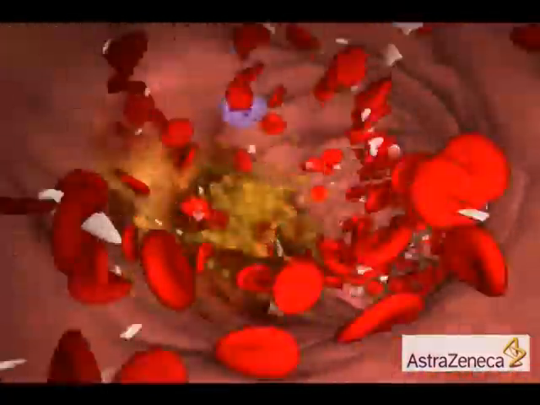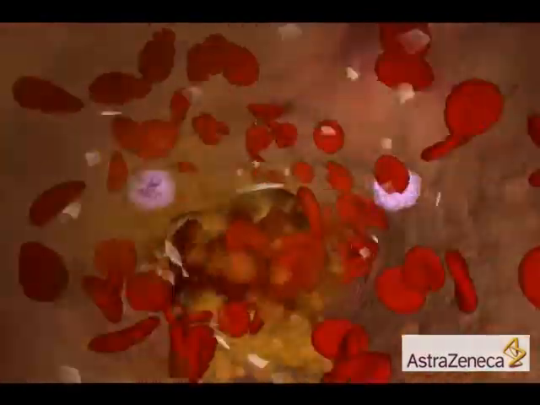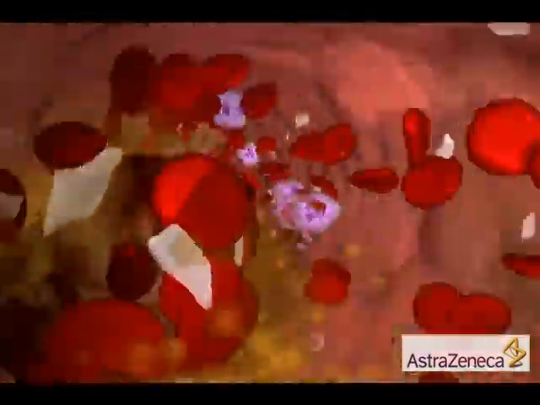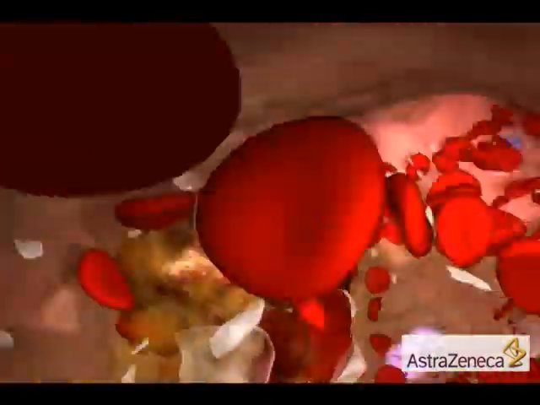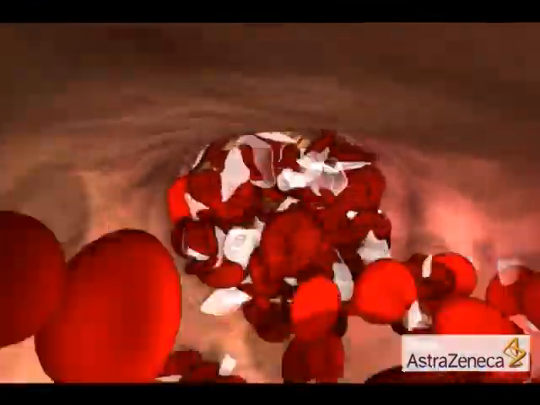A variety of vascular events, including plaque formation and rupture, can create an embolus or clot. An embolus moving through the vascular system can occlude a cerebral blood vessel, thereby reducing the delivery of nutrients to the affected area.